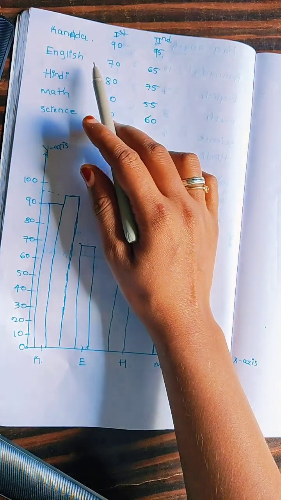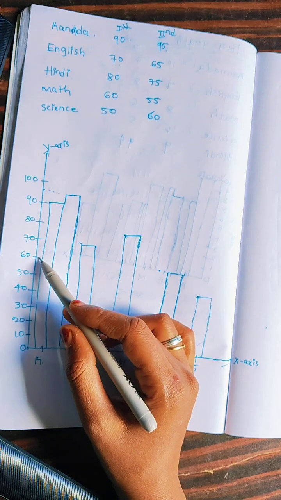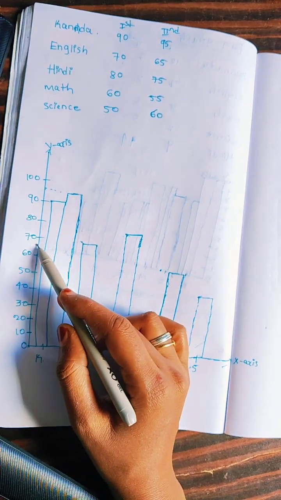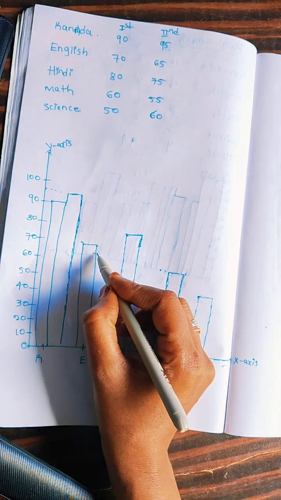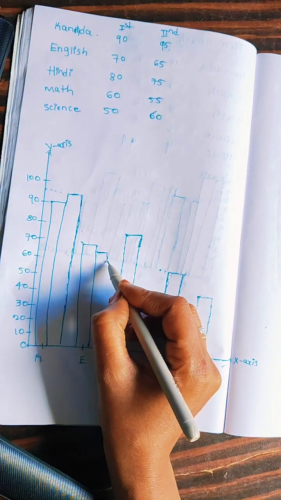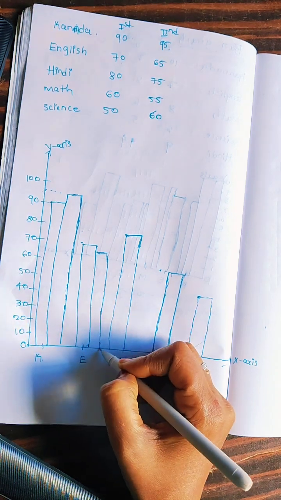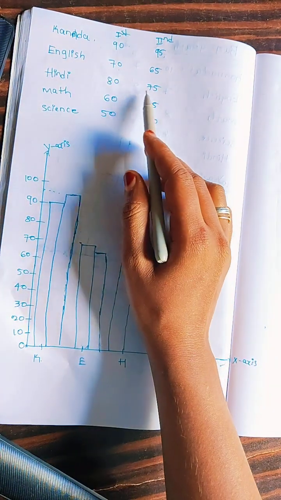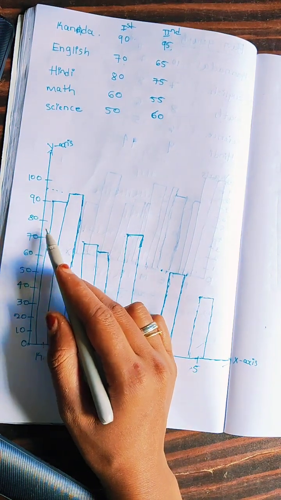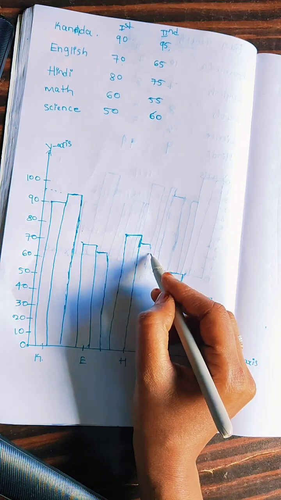Next, in English he got 65 marks. Where is 65? Here, in between 60 and 70, the middle. That is 65. And next, in Hindi he got 75 marks. Where is 75? Here, in between 70 and 80. Here is 75 marks.